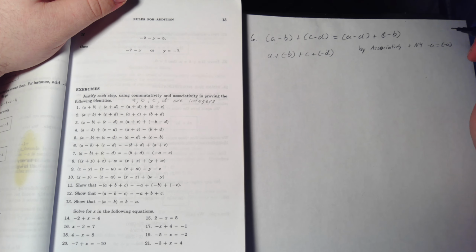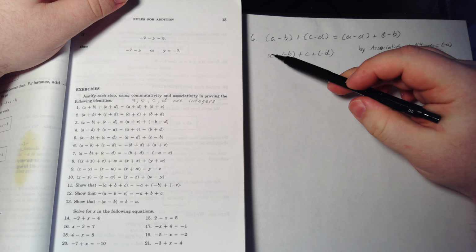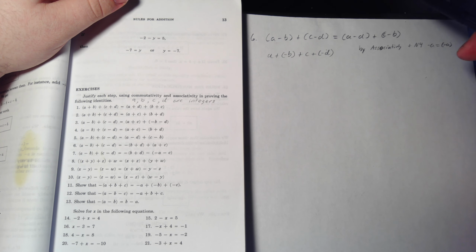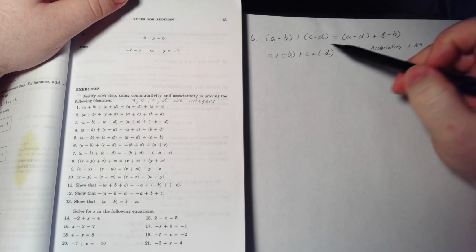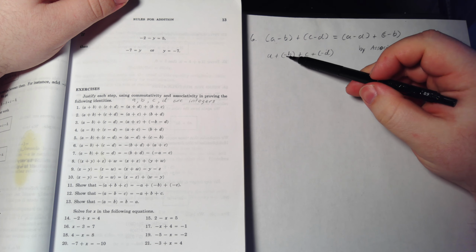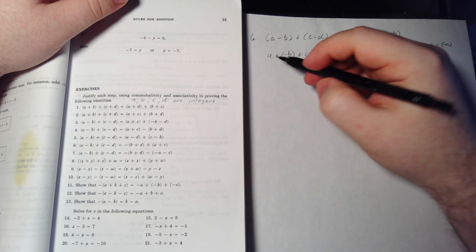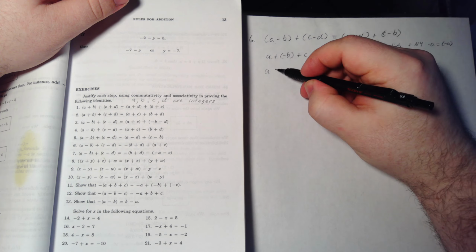Okay, so we have the wrong ordering, A, D, C, B, and we have A, B, C, D. So what we need to do is move these around. So it looks like I can get there by moving B over to the right, to the end. So we will commute that over to the end.